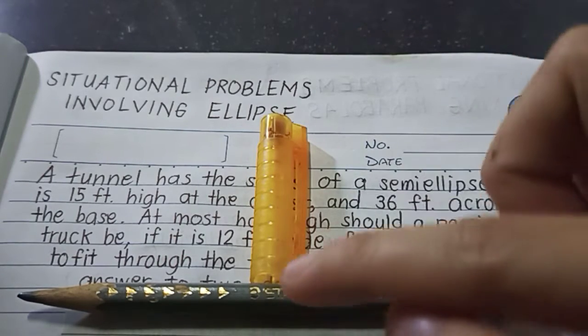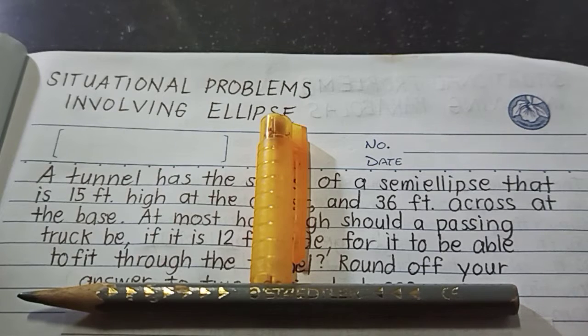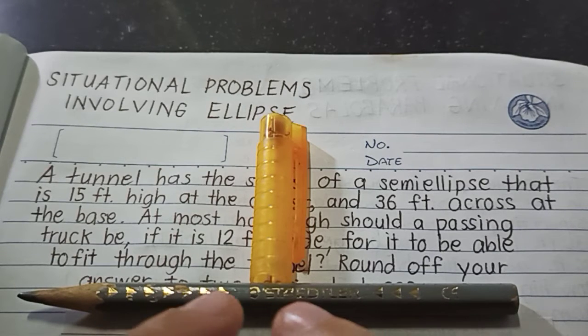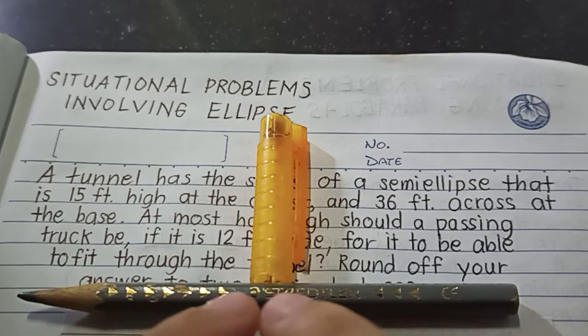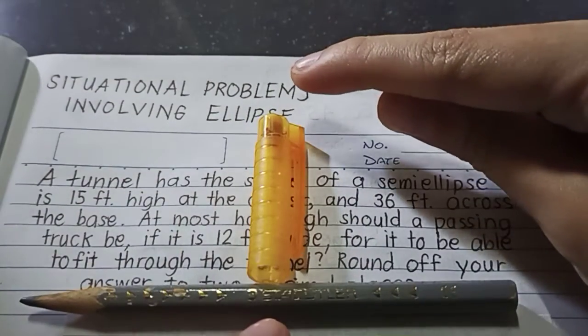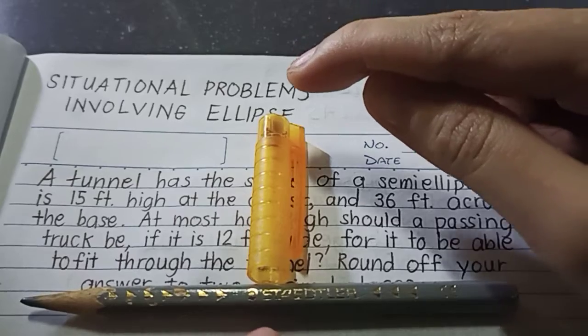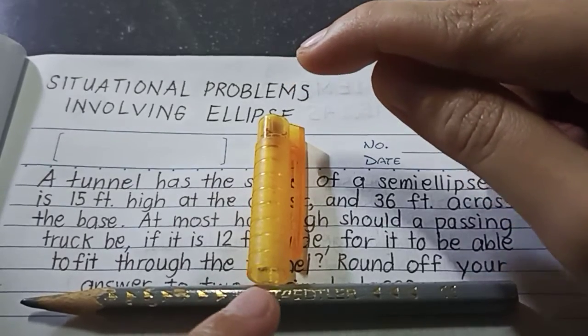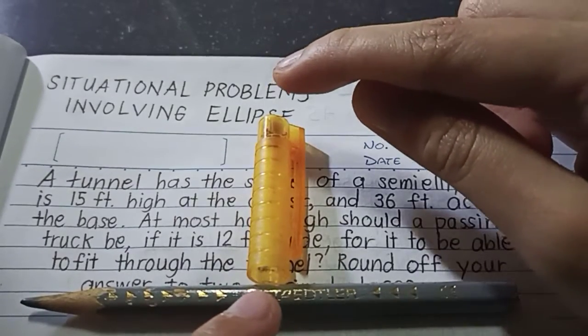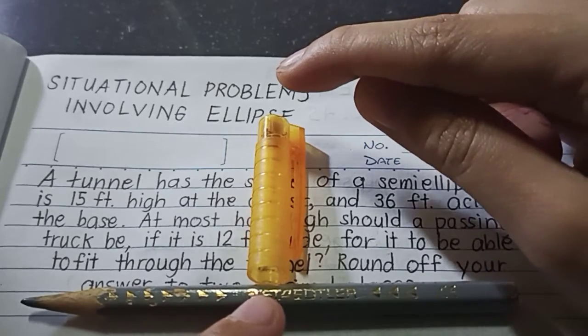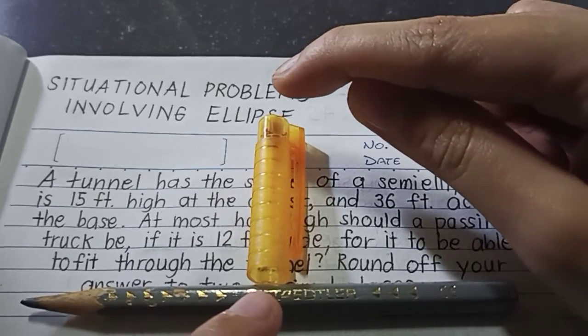From the center, I will map this illustration later where I'll put the center at the origin. From that origin to the top, that's called the co-vertex. The measurement of the center to the co-vertex is symbolized as B. So B is equal to 15.